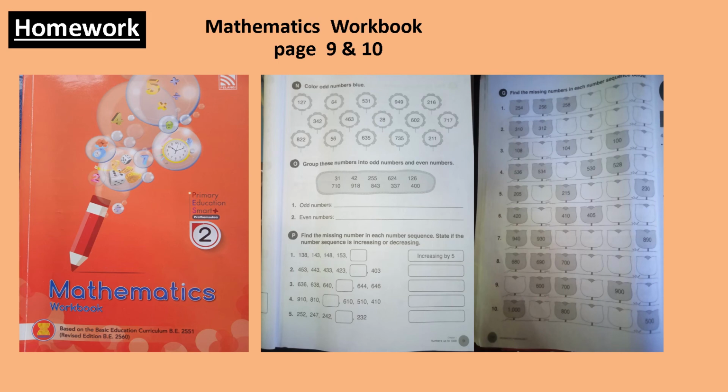Okay, so the first number is 127. The digit in the ones place is 7, so it is an odd number. So what are you going to do? Color it with blue. Okay, letter O. What are you going to do with the second exercise?